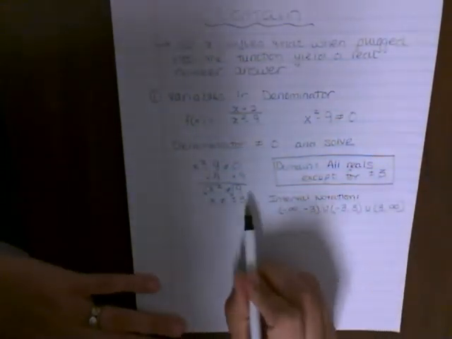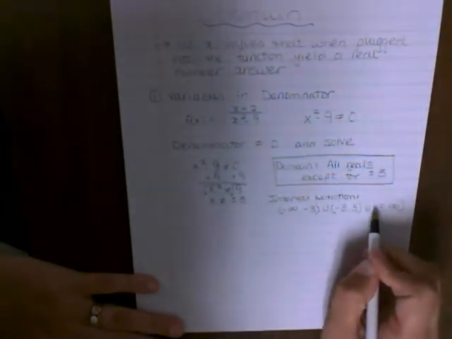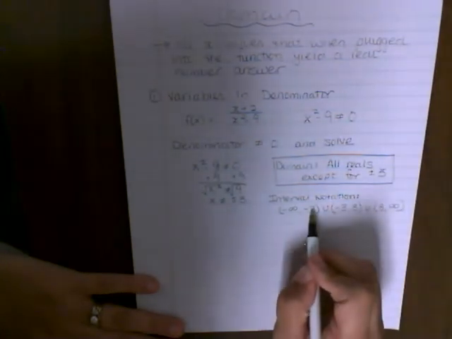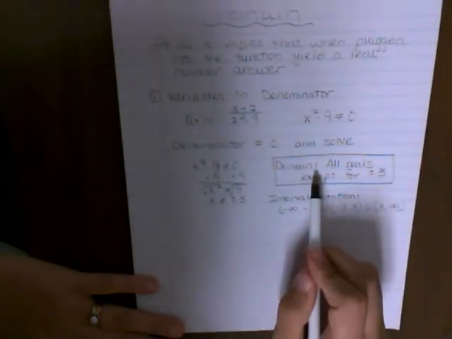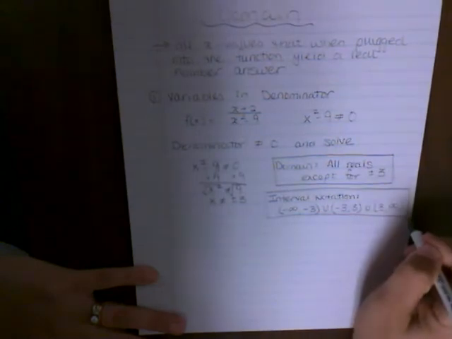Now, even though I have my numbers written here, negative 3 and positive 3, because I used parentheses in the interval notation, that means we don't actually use that number. So I can use everything less than it, everything in between them, and everything greater than that, which is really the same thing as saying everything except for positive and negative 3. So both of those are acceptable ways to write your answer.